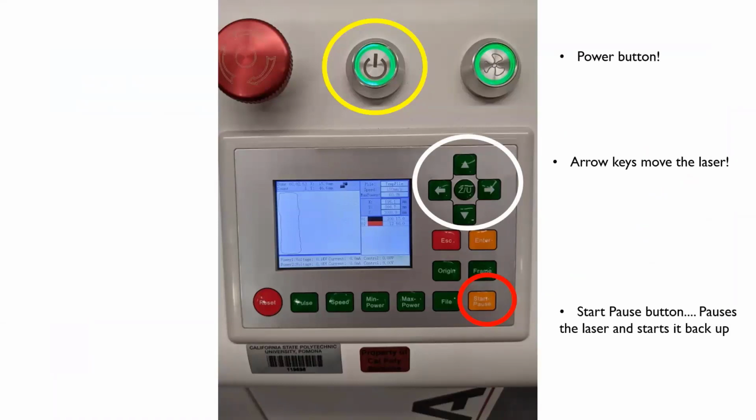So let's talk about the actual physical controls located on the laser cutter itself. Of course, as you can see, there's the power button, which will turn the machine on and off. And if you look at the arrow keys, these keys basically control the laser nozzle, and they can move the laser nozzle backwards, forwards, side to side. You get it. This is helpful when you're trying to line up the laser cutter nozzle with the area you wish to laser cut or etch. So you'll probably be using these quite a bit.